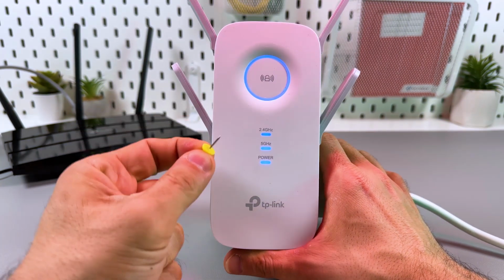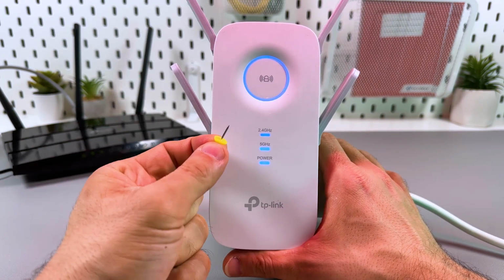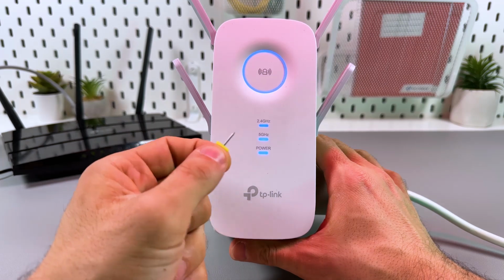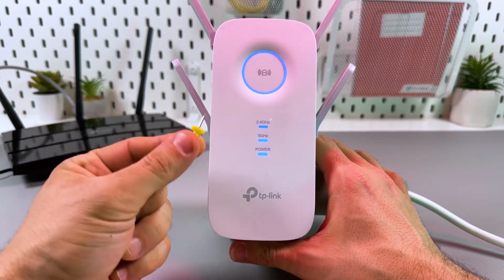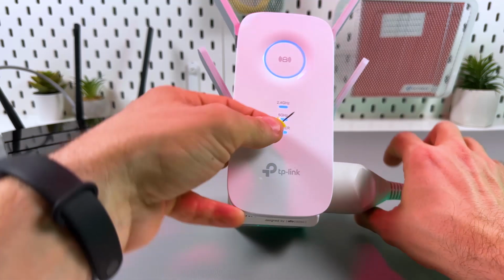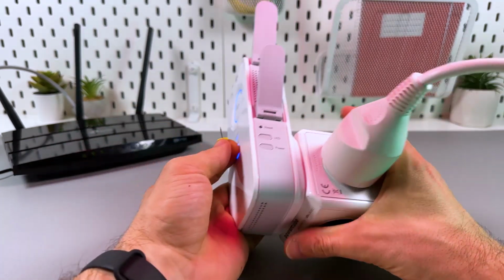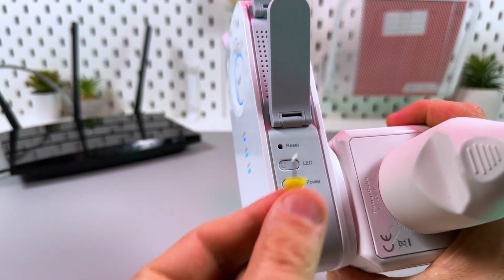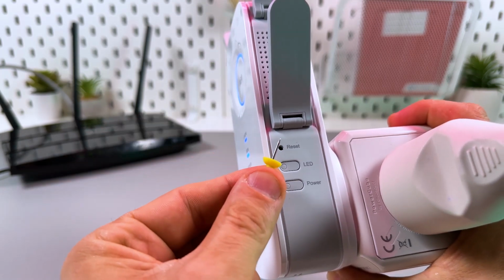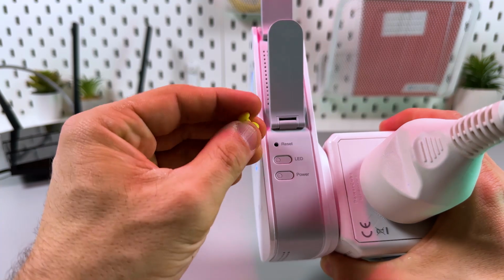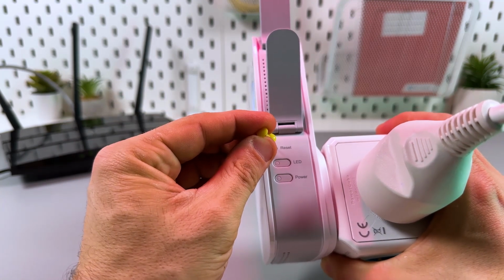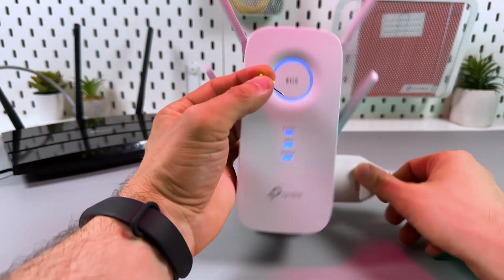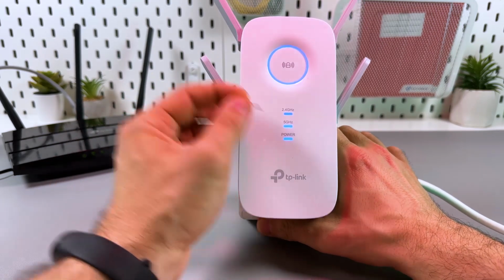This is how to reset the TP-Link RE650. If you forgot your password, you have only one option. This is hard reset. To do hard reset, you need to face the right side of the extender, locate the reset button in this small hole, grab a pin or other sharp and pointed tool, insert this tool in this hole and push this button until the lights turn off.